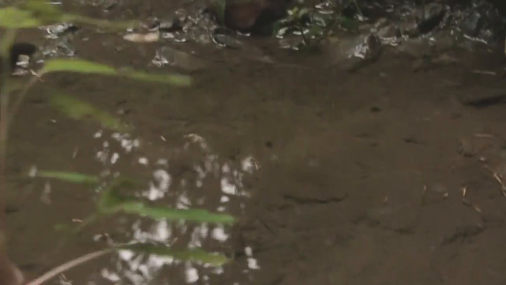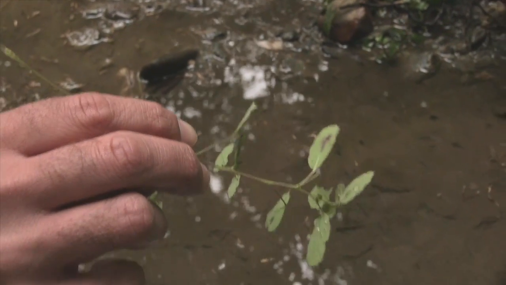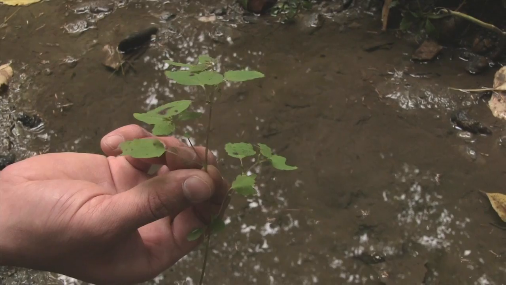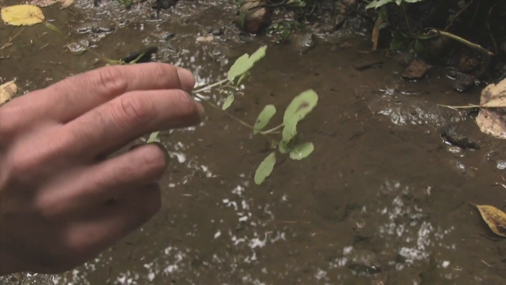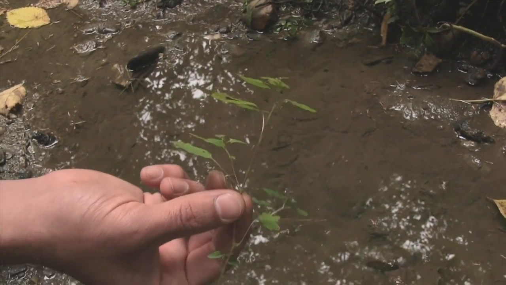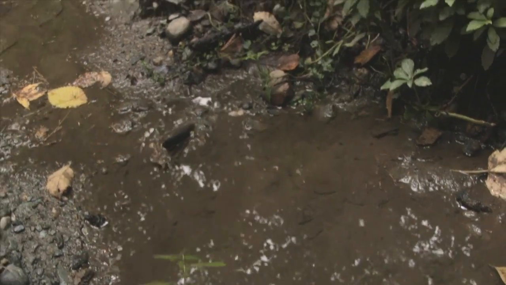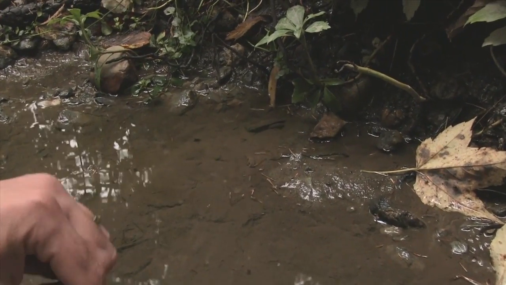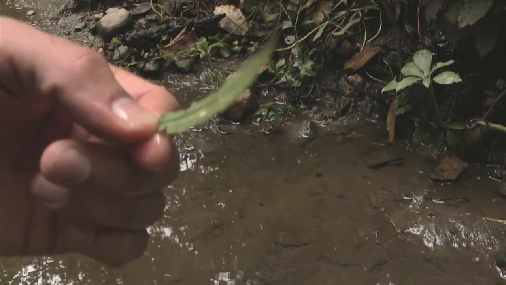You can see when you remove the leaf, it's virtually dry. That allows the plant to continue respirating and breathing for photosynthesis without being bogged down in wet. Whereas if you took the leaf from something like a goldenrod and stuck it underwater, when it comes up it's soaking wet and now it can't breathe.